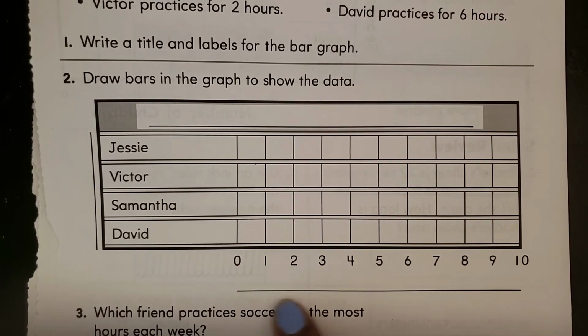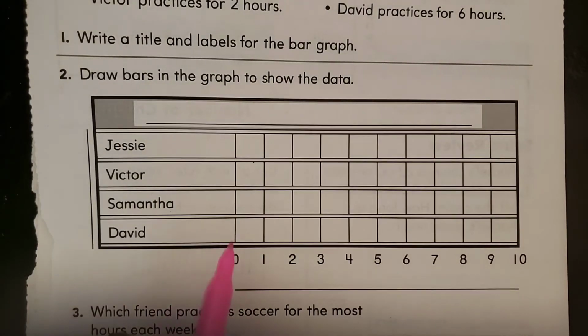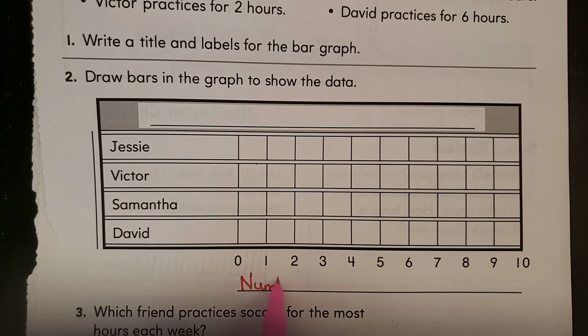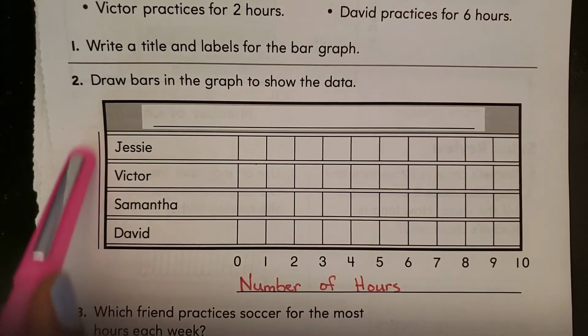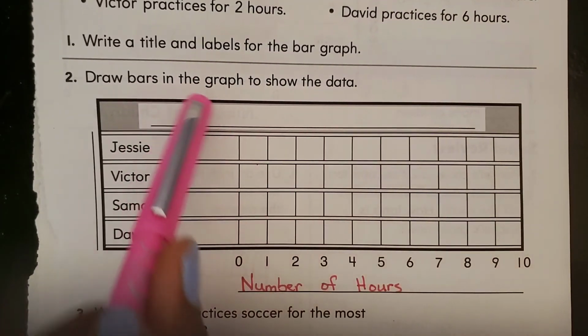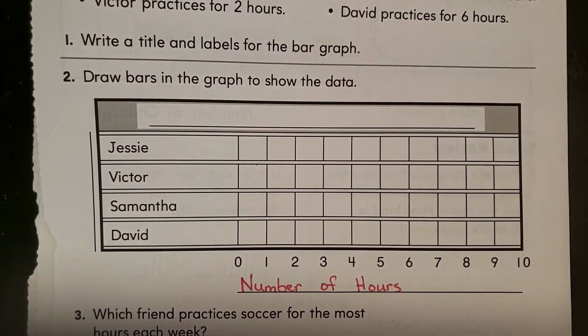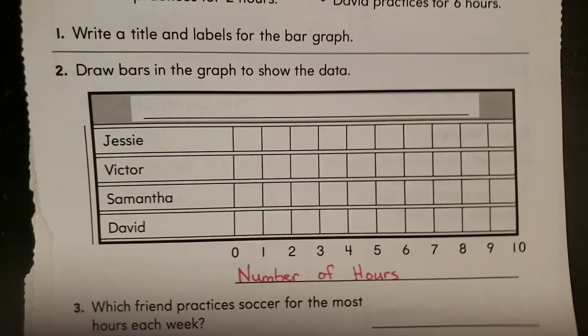I will give you this part right here. This is going to be the number of hours. So what would we label these parts? She's asking her friends how many hours they practice soccer each week. And then you're going to answer the questions that go along with it at the bottom.